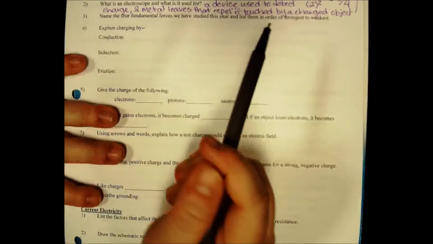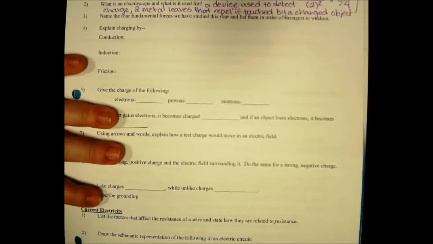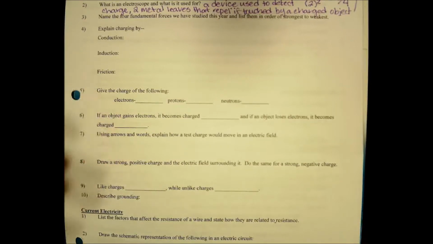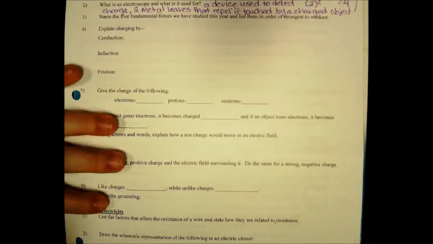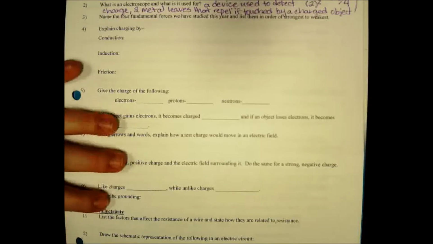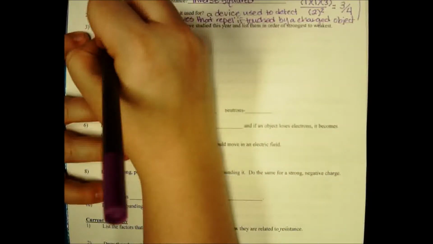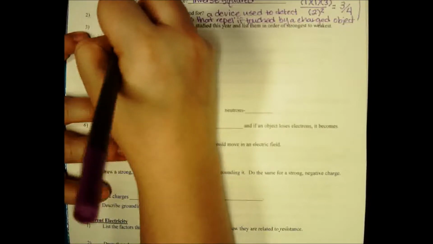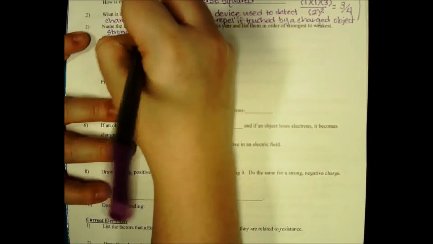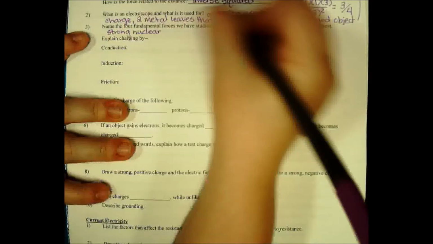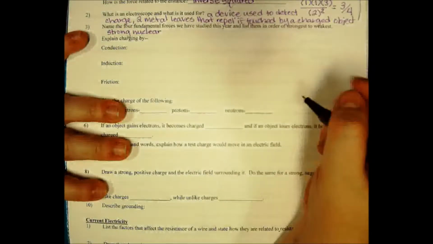Number 3, name the 4 fundamental forces we've studied this year and list them in order of strongest to weakest. The "studied this year" is kind of loose because we don't really look at the nuclear forces. Pro tip, two of these are the nuclear forces. So, strongest to weakest. The strongest force in the universe is the strong nuclear force, which is what holds protons and neutrons together.